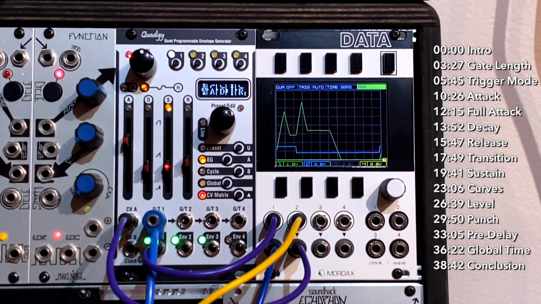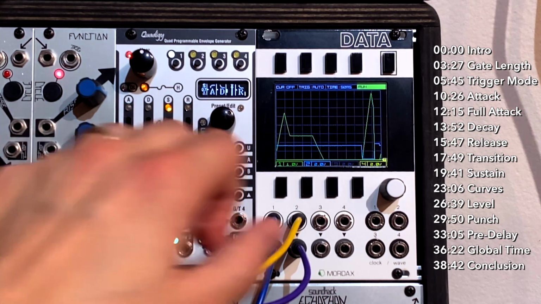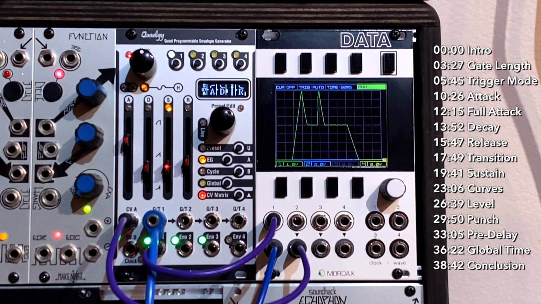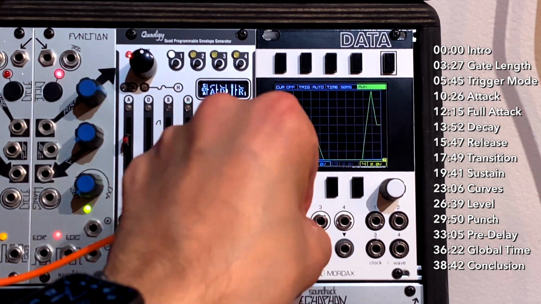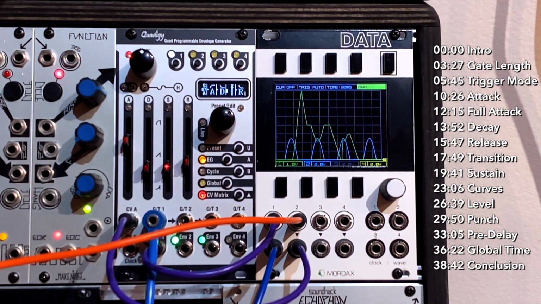Now the sample and hold is giving us a nice variation, note to note, of louder, richer notes and quieter, simpler notes with fewer harmonics. We can go further than this by bringing in a different kind of modulation source. So here I brought in an LFO.